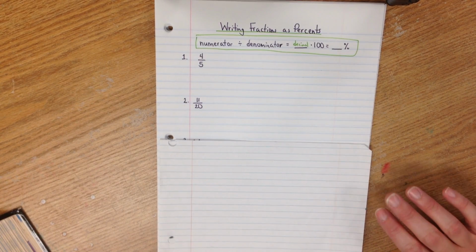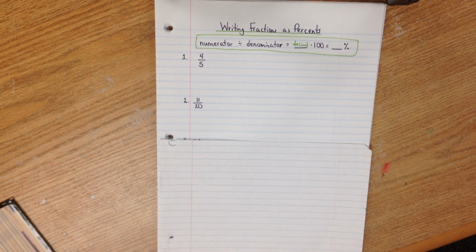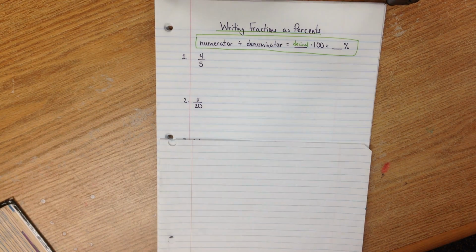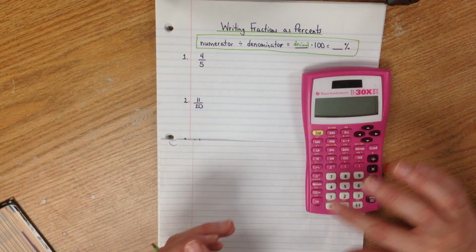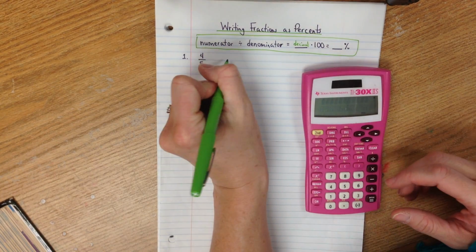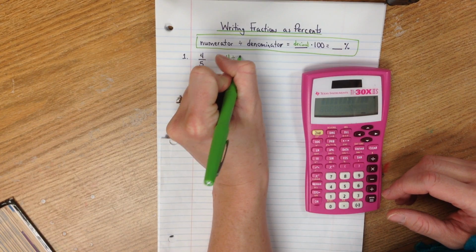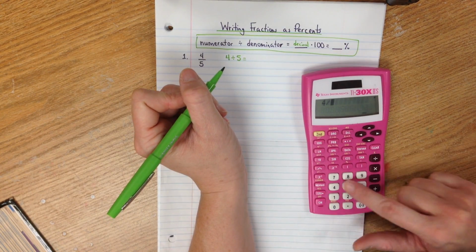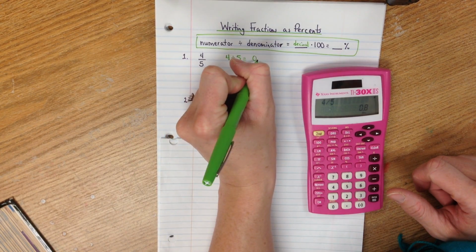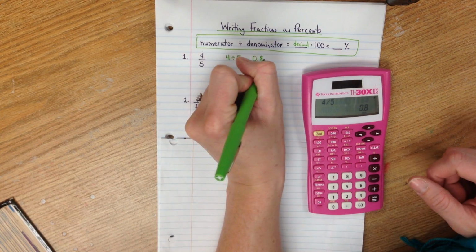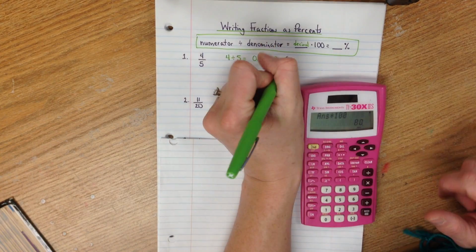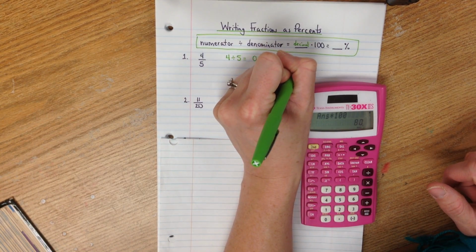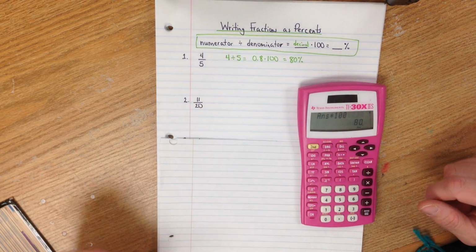So this is just like figuring out your grades on your assignments. So let's say that you got a 4 out of 5 on an assignment, and you want to know what your percent is. You would do 4 divided by 5, and that's 0 and 8/10. You're going to multiply that times 100, and that equals 80%, which is a B minus, by the way.